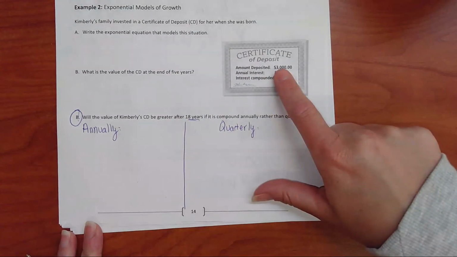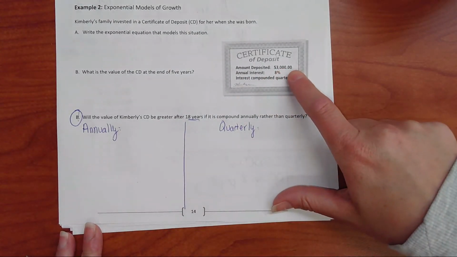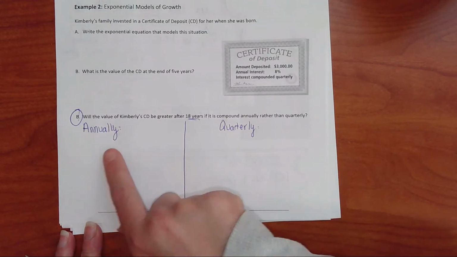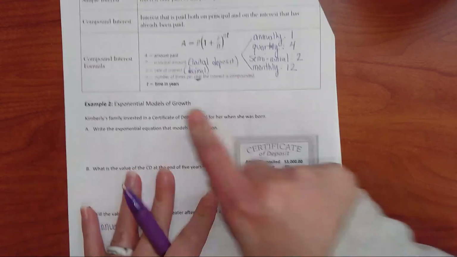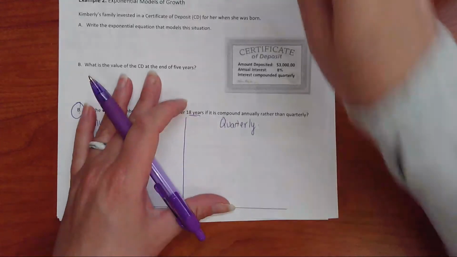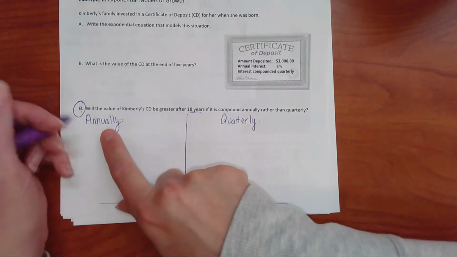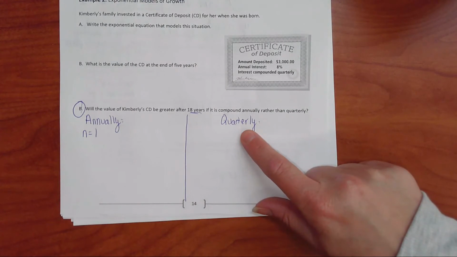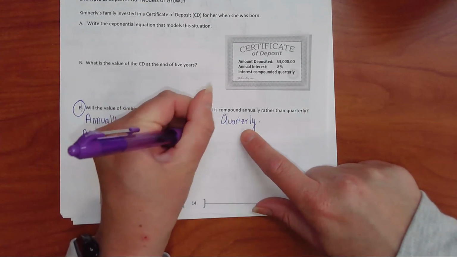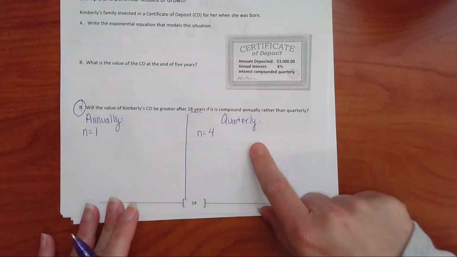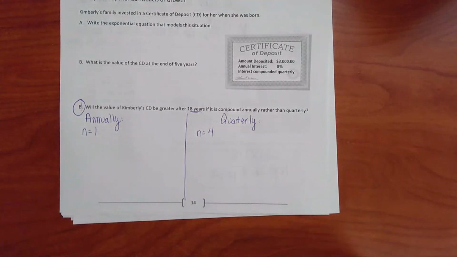So the initial amount that they are depositing is $3,000. That will not change for either one of these. The only thing that's going to change is the N, the number of times that it's being compounded. If it's annually, that means it only gets compounded once. If it's compounded quarterly, that means it's compounded 4 times, every 3 months. So that's the only thing that changes between these two. The equation will remain exactly the same except for the N value.